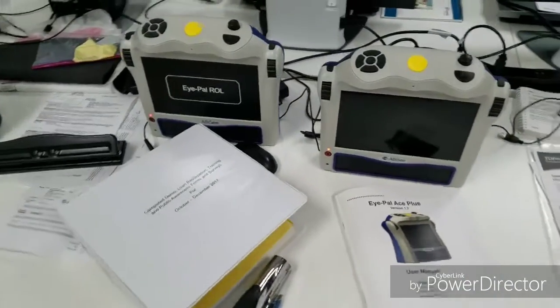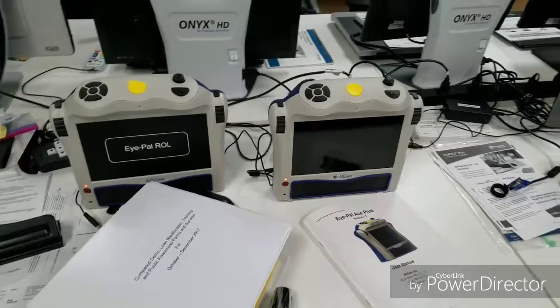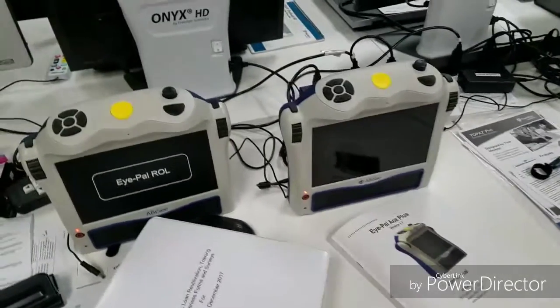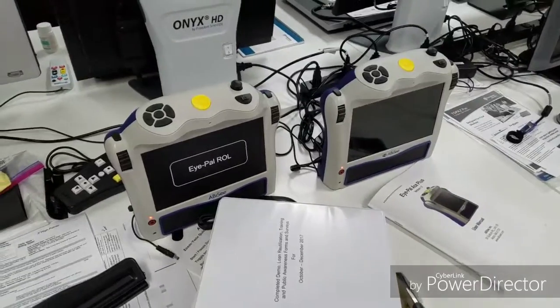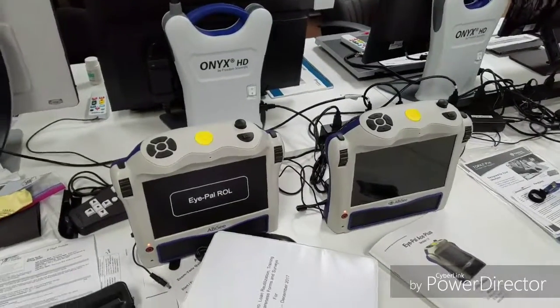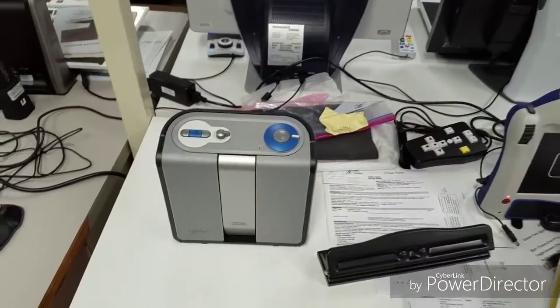So you've got your iPal roll here. Those you can take with you. It usually fits pretty easily into a backpack. All of these have headphone jacks so that you can actually listen through headphones. So if you go to the public library, it's not going to be chattering away, disturbing others that are visiting.